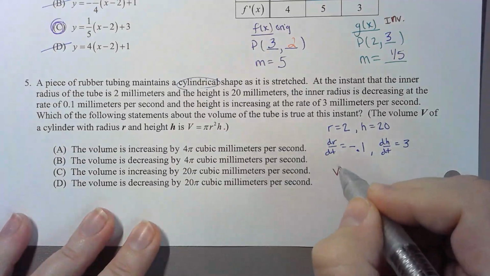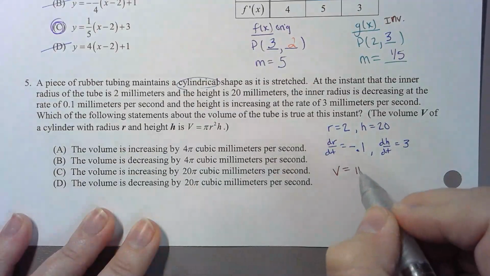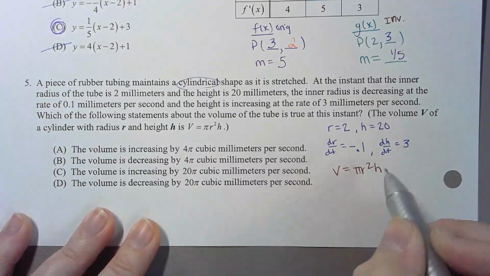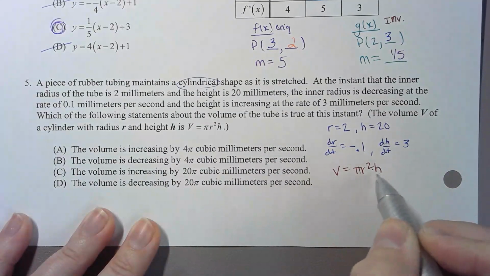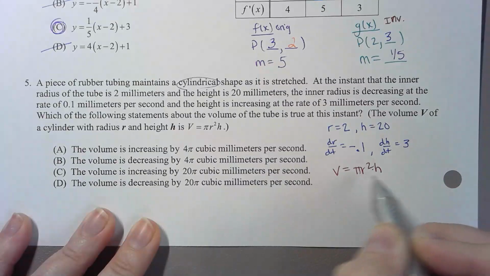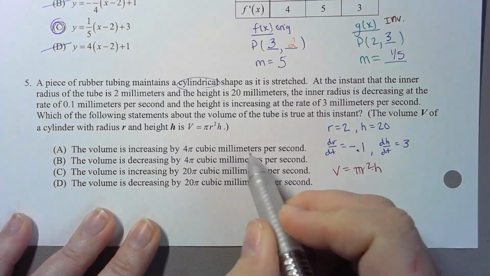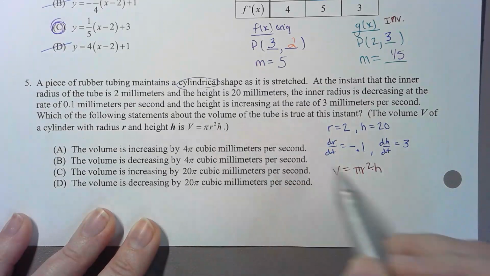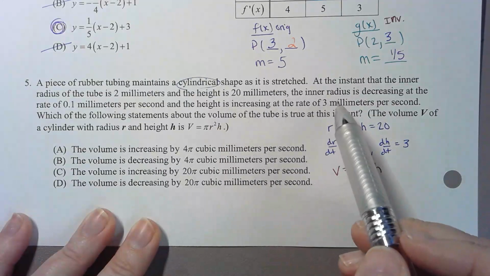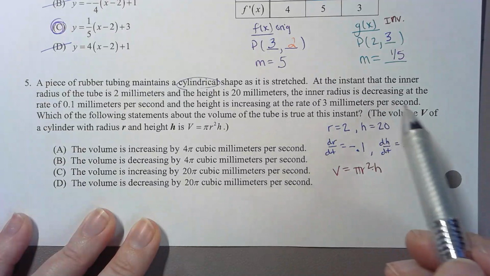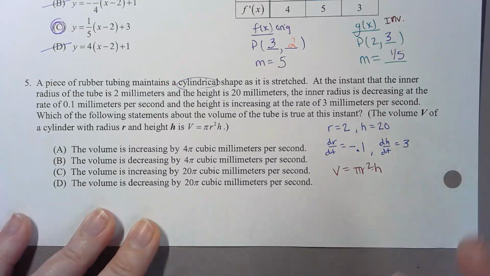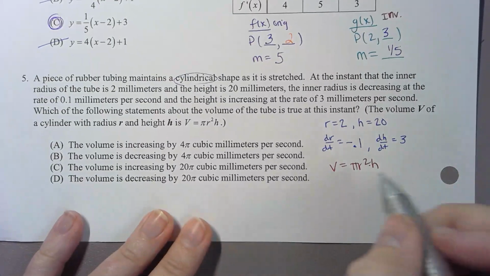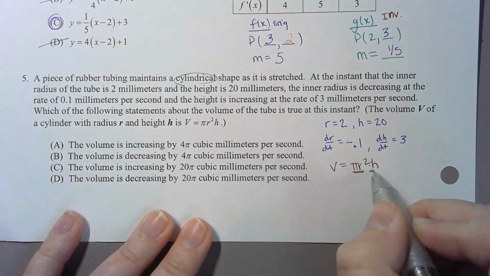So we have the formula for the volume of the cylinder, which is a product of variables, and we want to take the derivative with respect to time, right? And I know that because I saw the units, like millimeters per second, which means time is in the denominator. So I'm going to use the product rule.